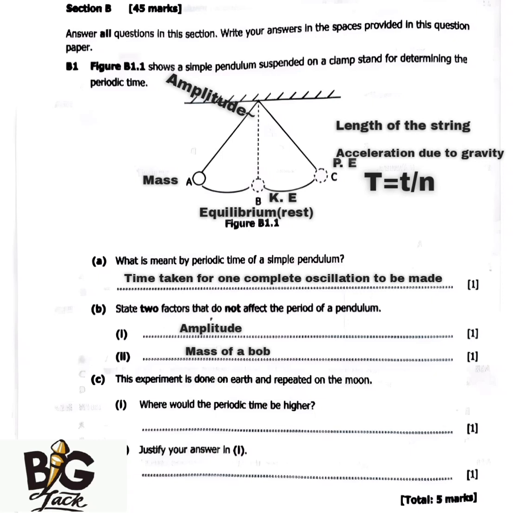The moon has a low gravitational field, which is 1.6 newtons per kg. The gravitational field of the Earth is 10 newtons per kg. On the moon there is no air. As a result, if we move the ball from point B up to A and let it go on the moon, the bulb is going to move with the same speed, because there is no air.